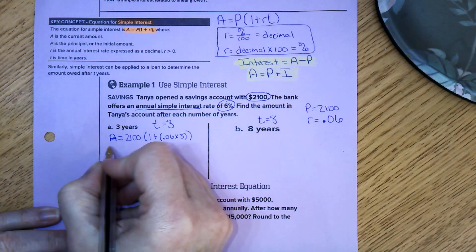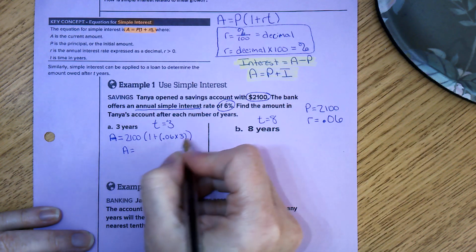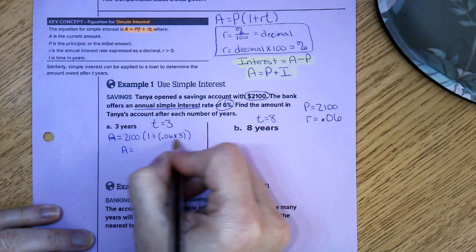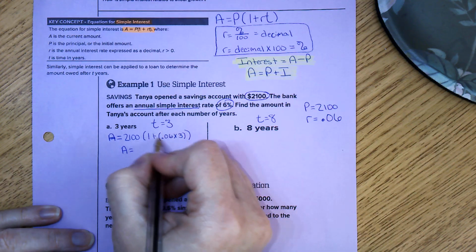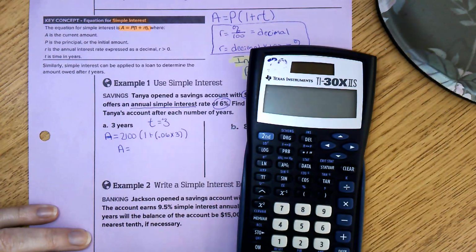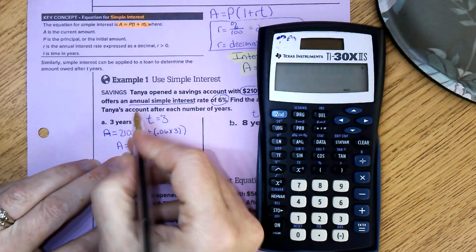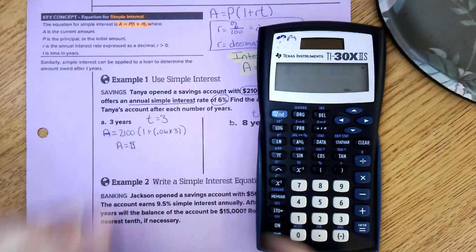Okay. So we are going to work from the inner parentheses, and we're going to work our way out, okay, in our calculator. All right, now we're talking about money. Okay.